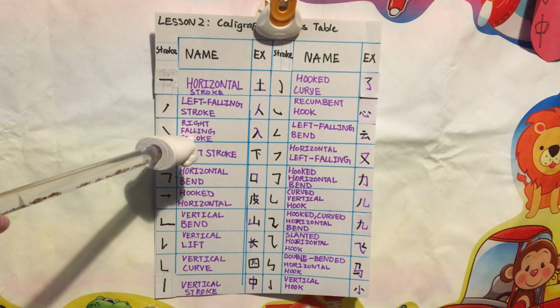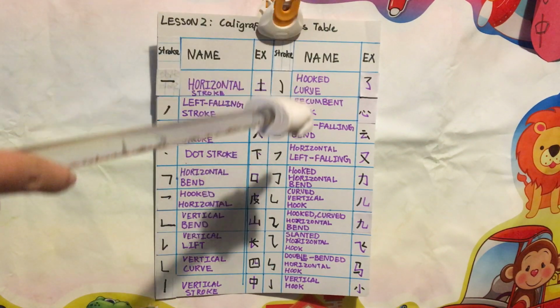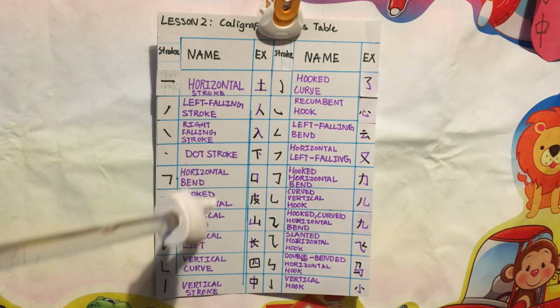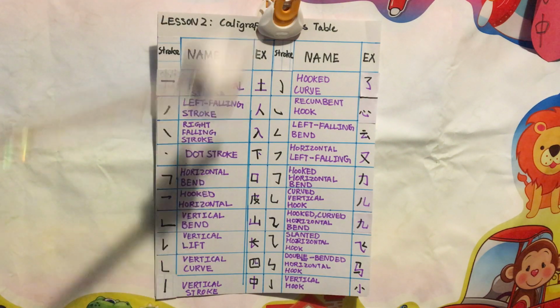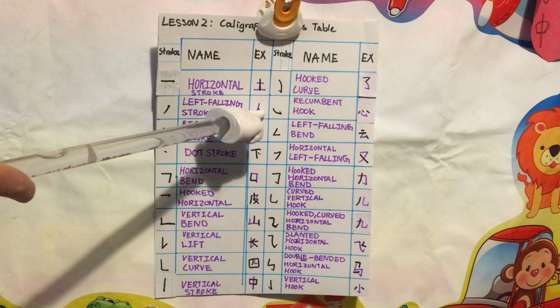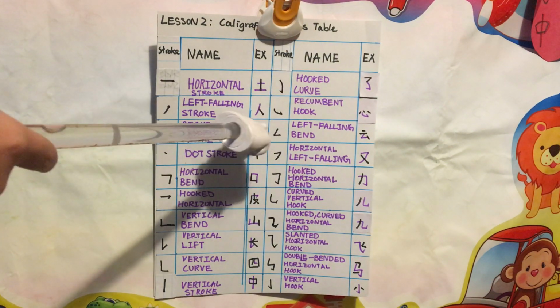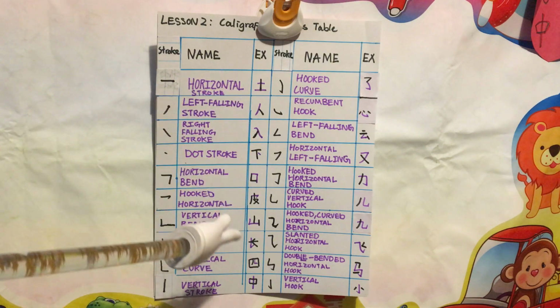Okay, next we have the left falling stroke, and as you can see, it is a stroke that's falling leftward down. So it's falling left downward. And we have an example right here. This word is called 人, or human, or person, etc.